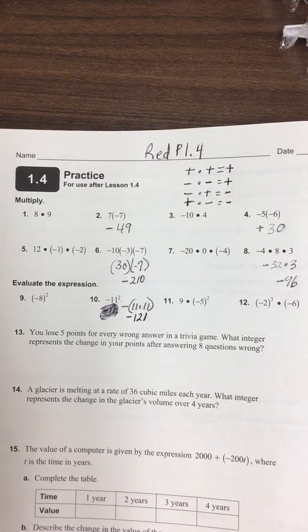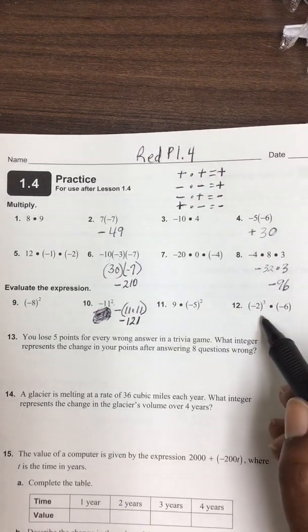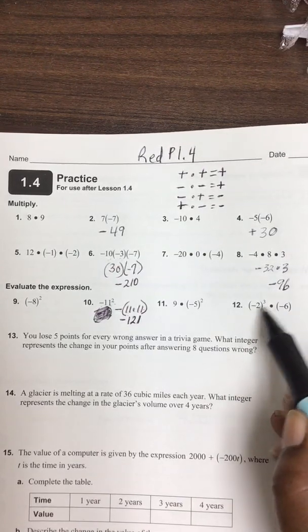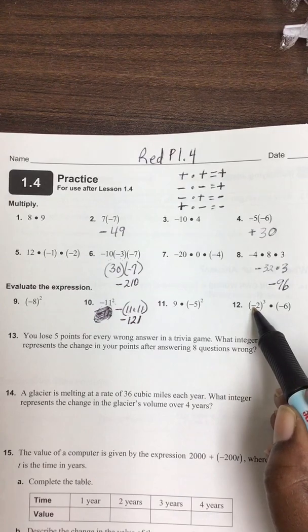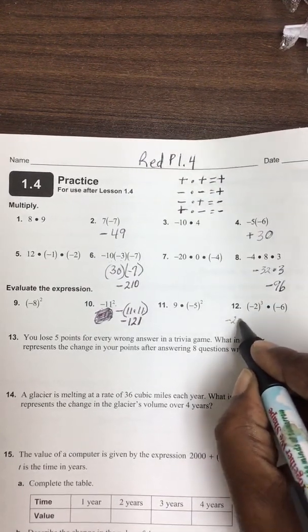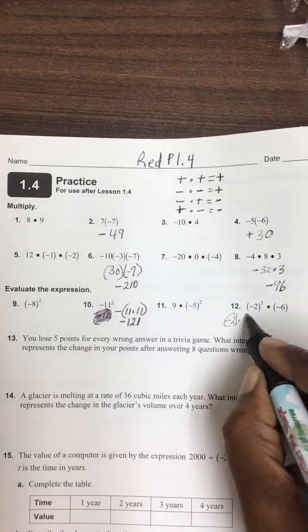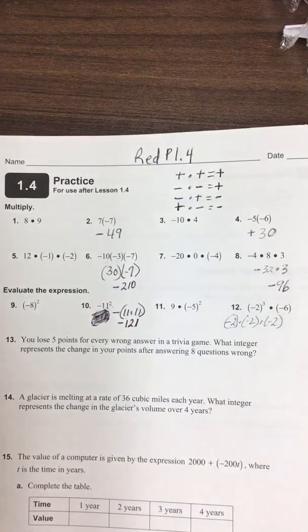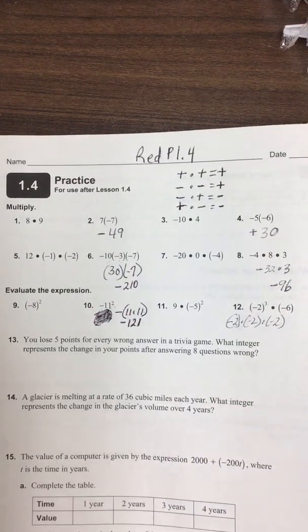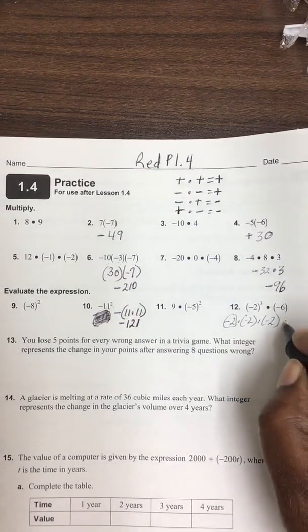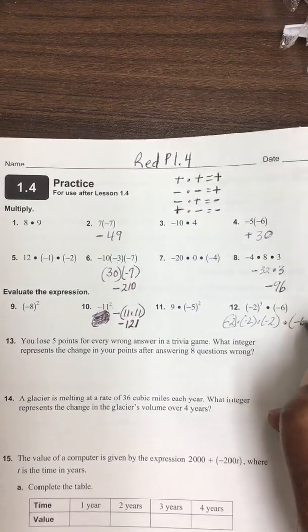All right, here on number 12, we have a negative 2, but notice the parentheses that lets us know that the negative is attached to the 2. So that's negative 2 times negative 2 times negative 2. Okay, that's what that means. All right, and then therefore, that's times negative 6.